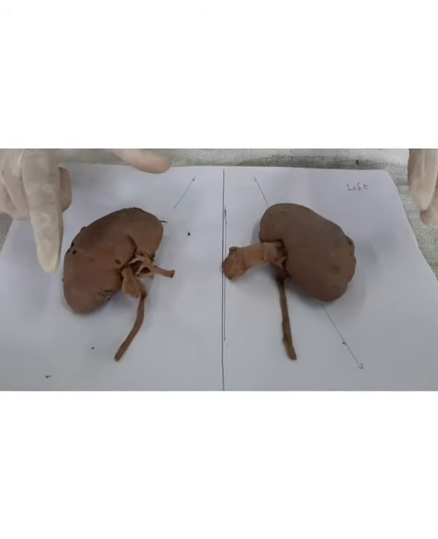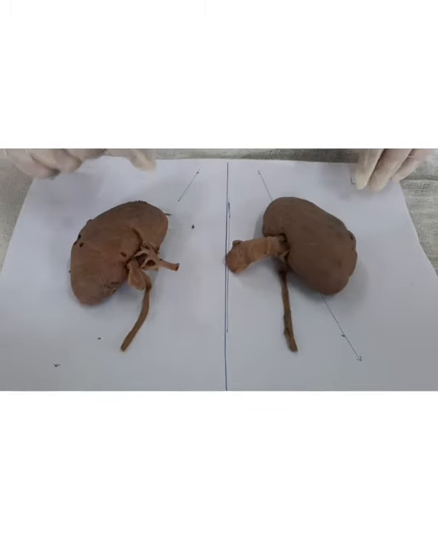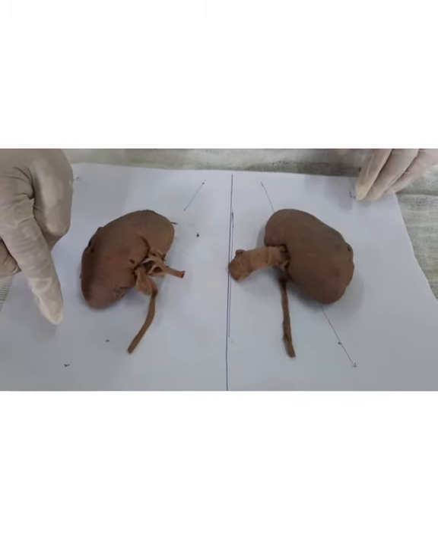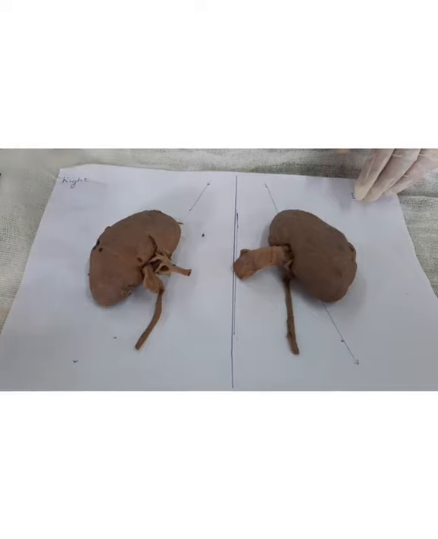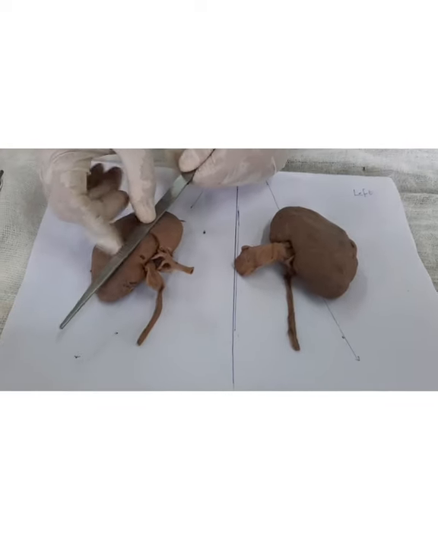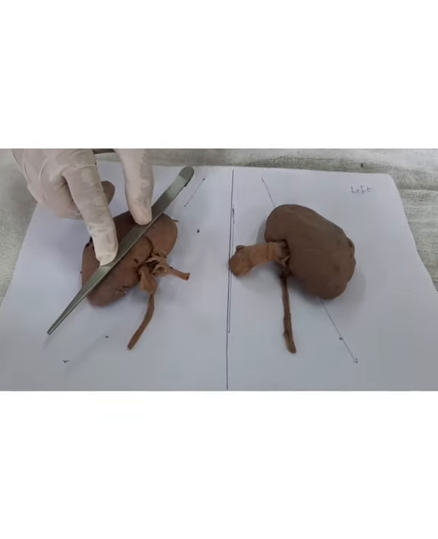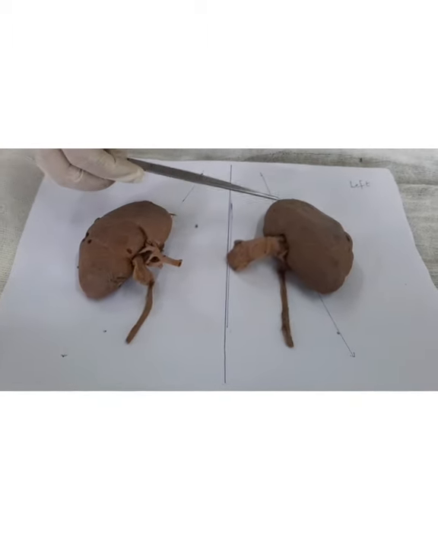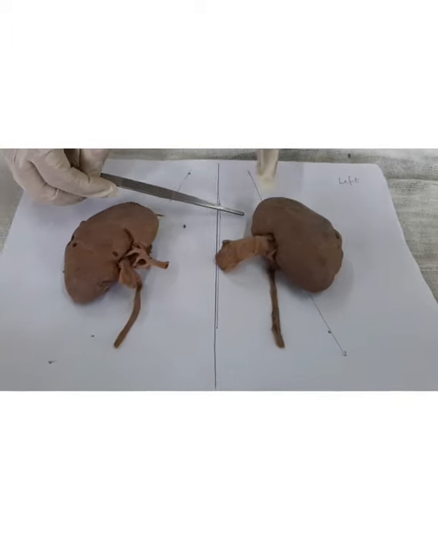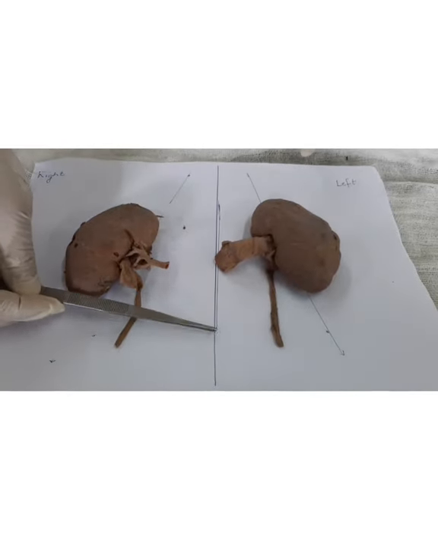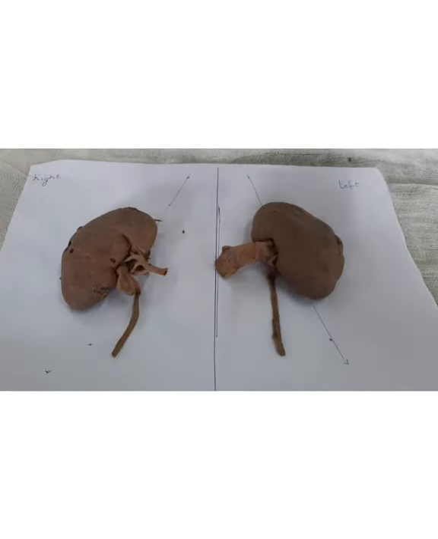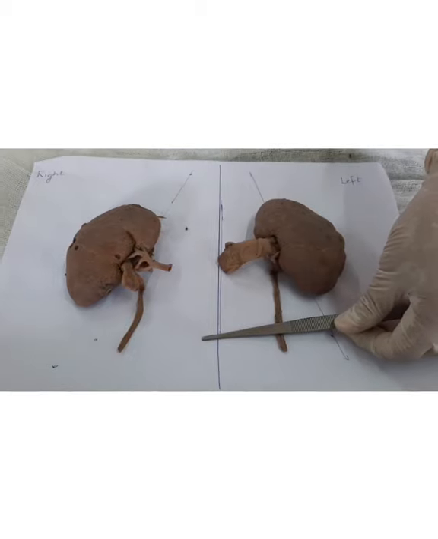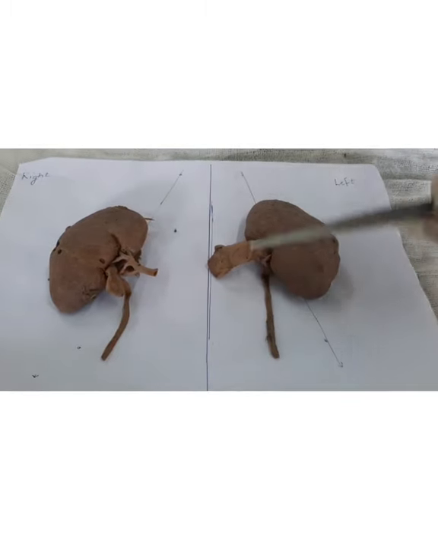The longitudinal axis of the kidney passes obliquely downwards, like this, and in such a position the upper pole of the kidney lies approximately 2.5 centimeters from the median plane, whereas the lower pole is still farther, about 7.5 centimeters from the median plane.